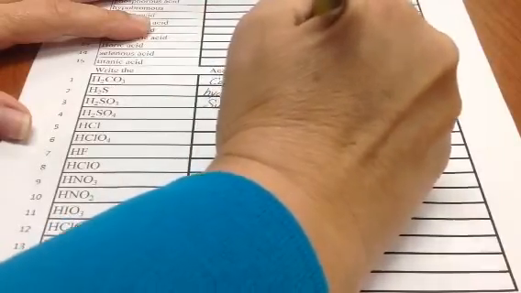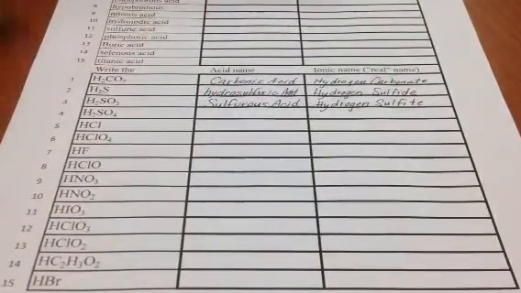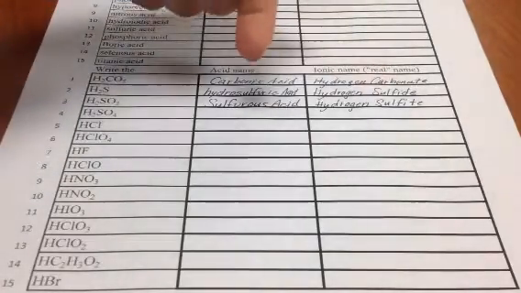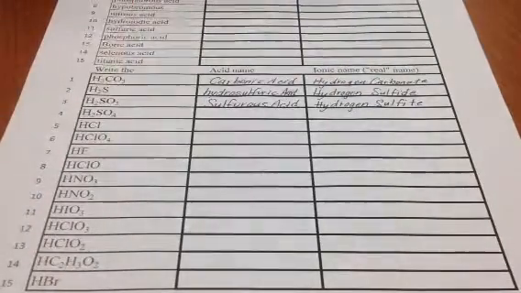acid. Okay? So that, as you can see, is how you change the real name over to an acid name. It's really important that you know how to name to be able to do that.